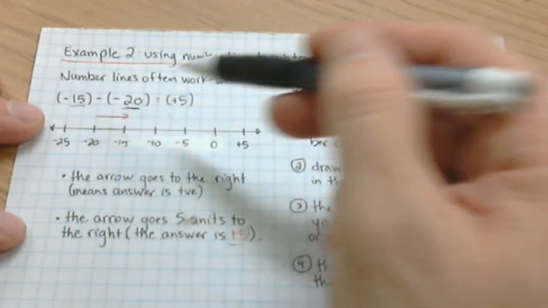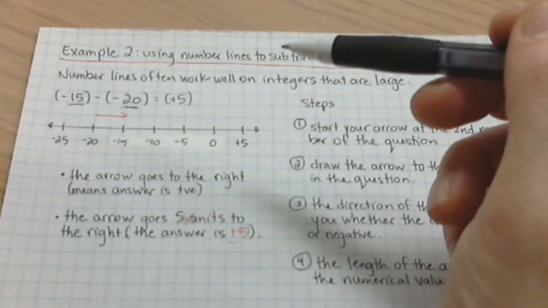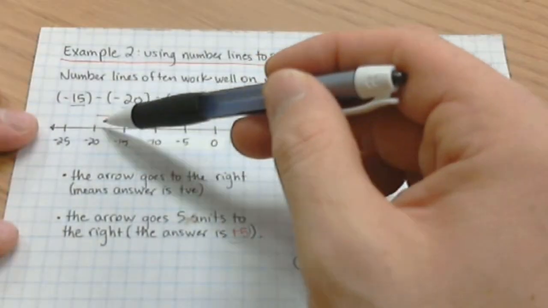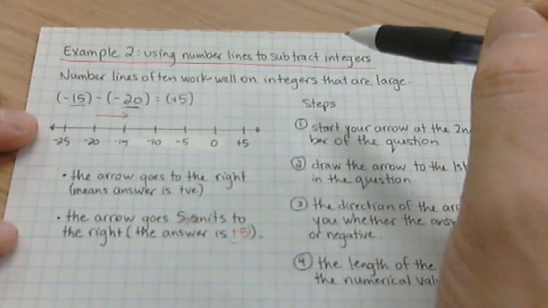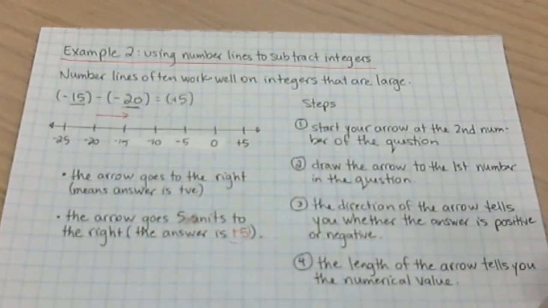The direction of the arrow tells you whether it's positive or negative. An arrow that goes to the left is negative. And then the length of the arrow, in this case 5 units, tells you how big the number is. So the answer is positive 5. Okay? Integer subtraction using number lines, pretty straightforward stuff.